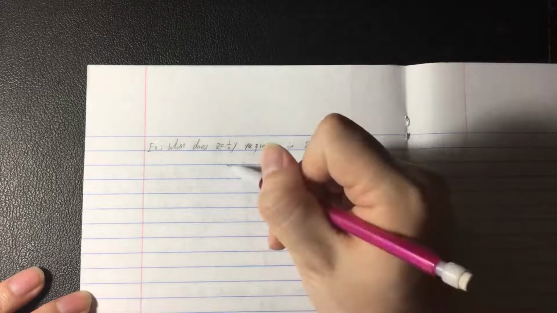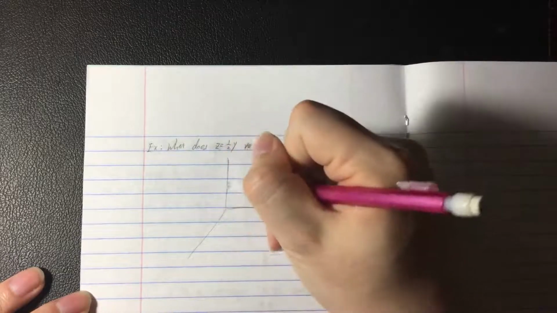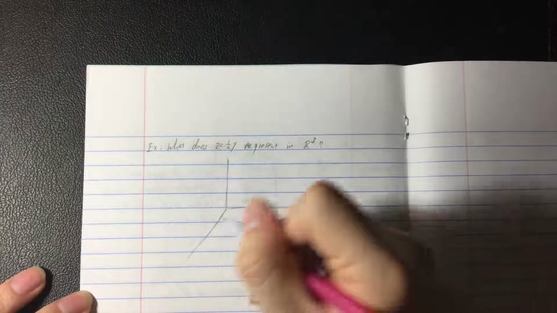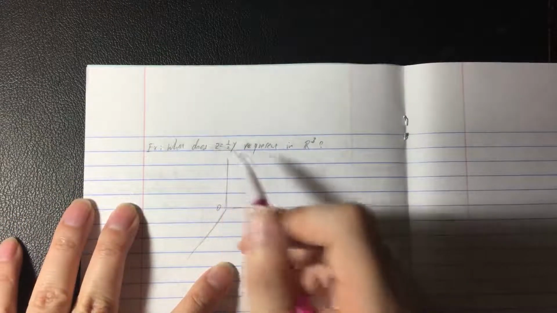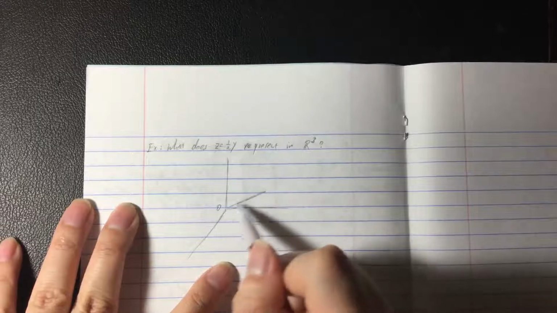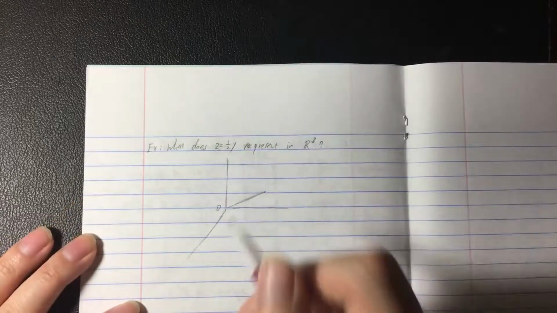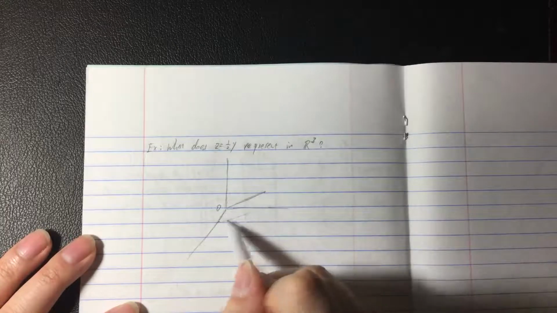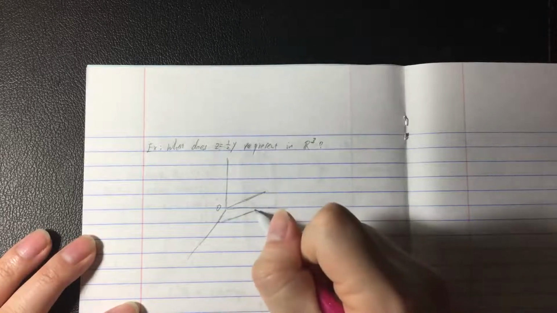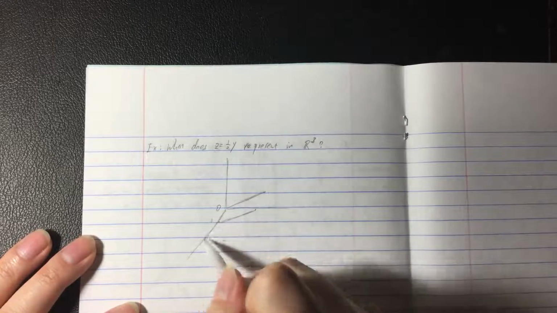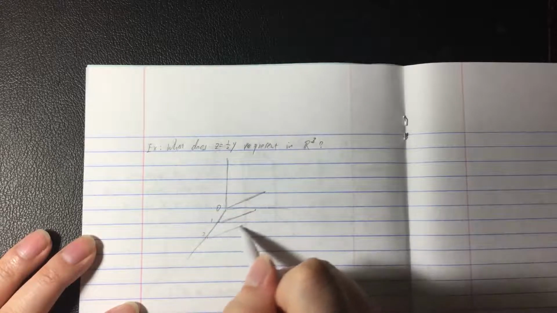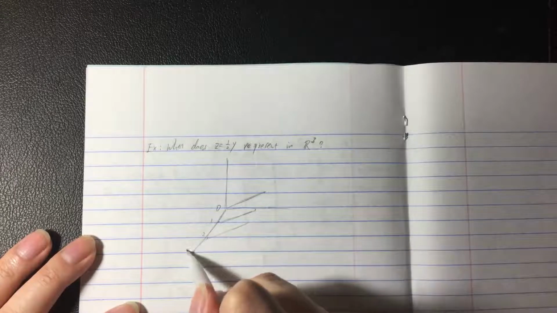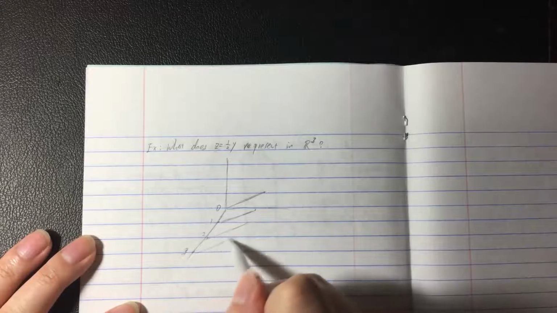When x equal to 1, 2, or 3, we get the same line, z equal to half of y.